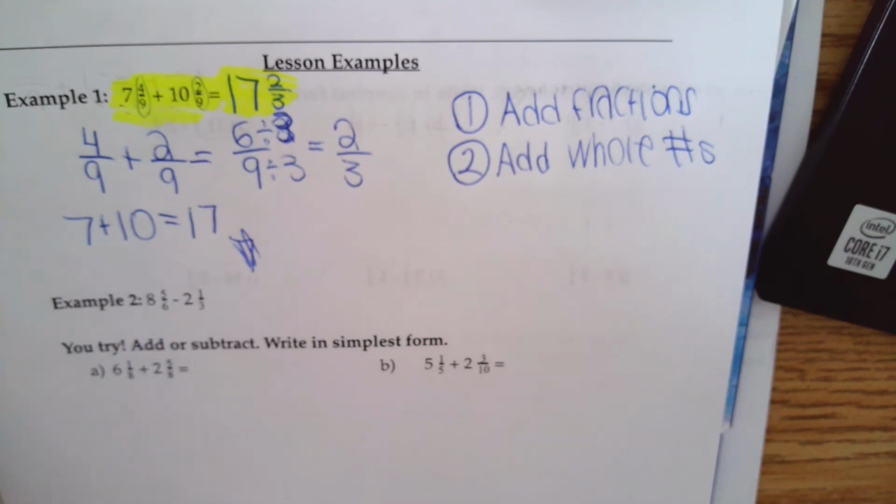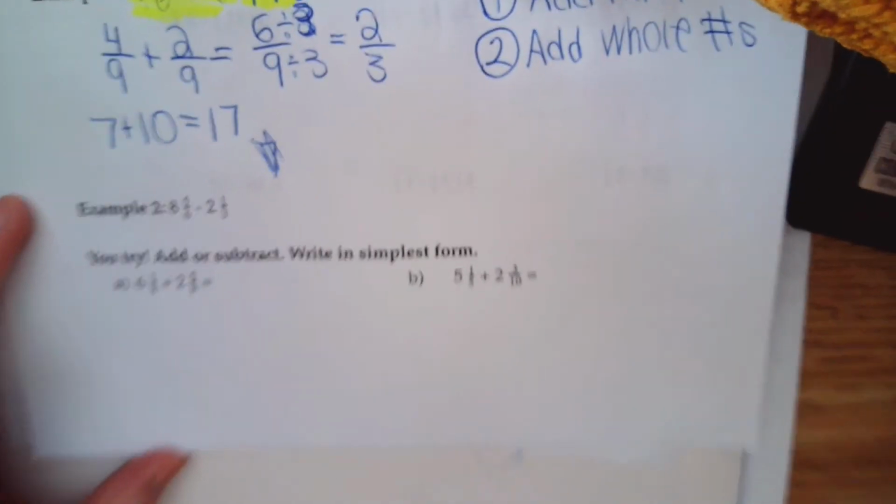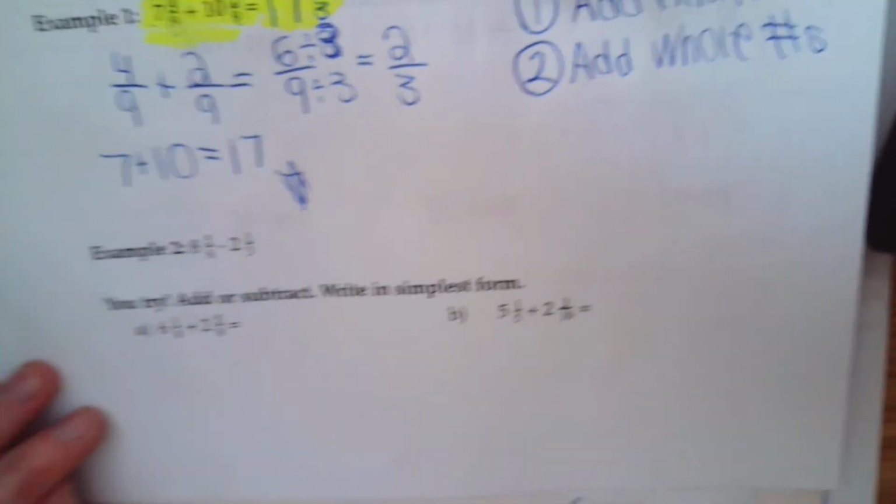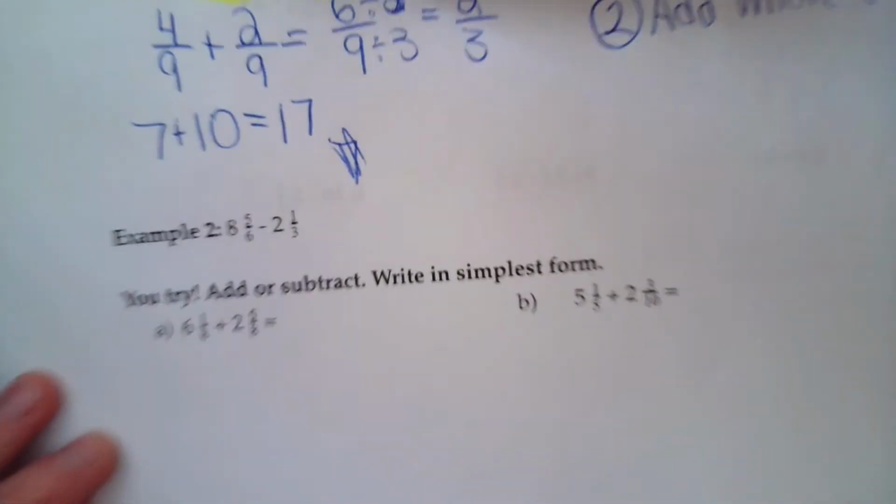Okay. For example 2, I definitely meant to give you a little bit more room than that, because that is no room. So I apologize.